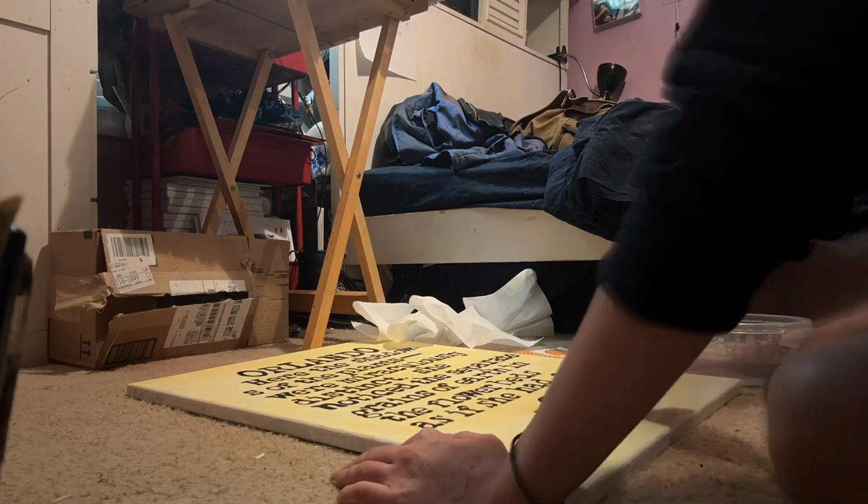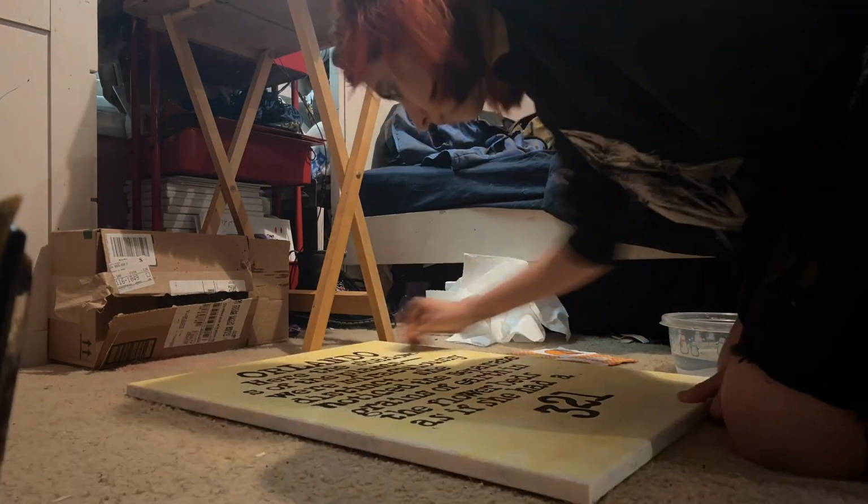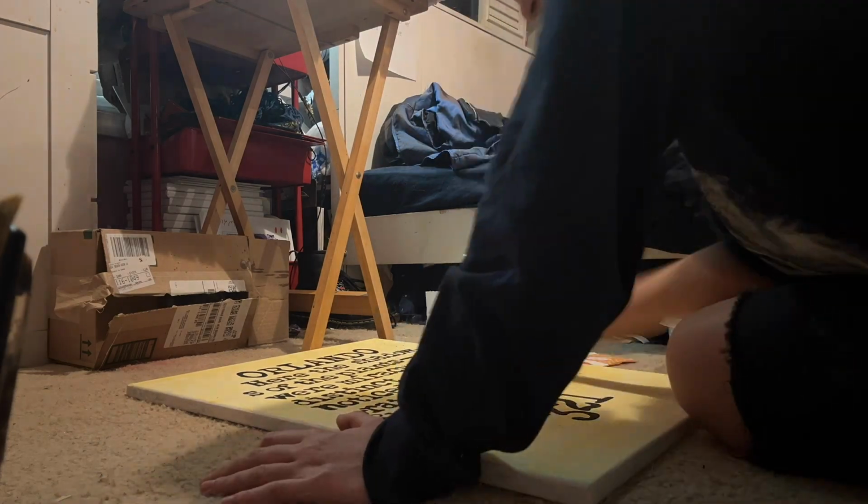Here I began by erasing any pencil marks that were still visible. I had to do this with an eraser that was on the back of a pencil because I could not find my other erasers.